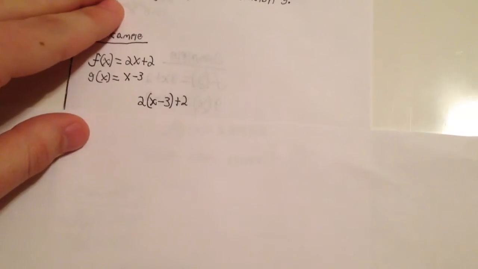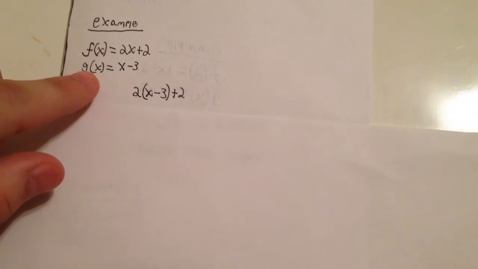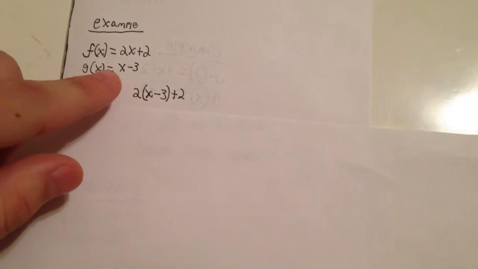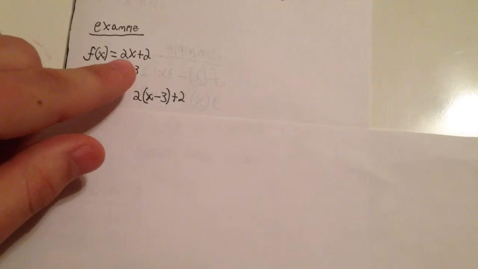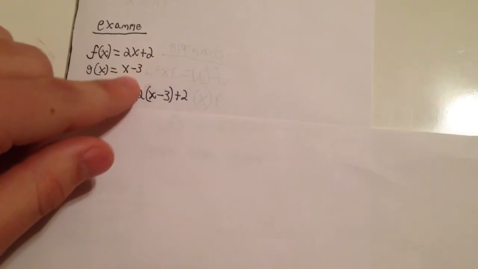Here's your first example problem. F of x equals 2x plus 2 and g of x equals x minus 3. And to solve this, you put g of x inside of f of x's equation. So you put what g of x is in the x right here.